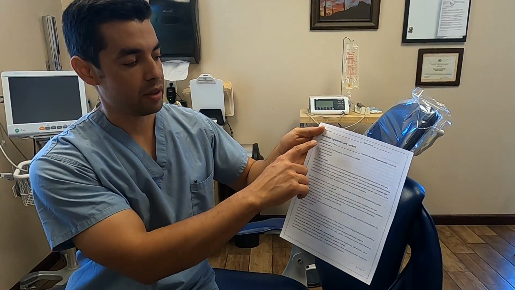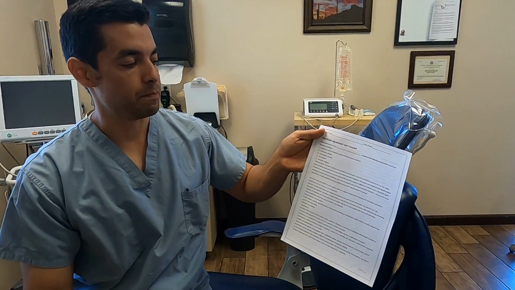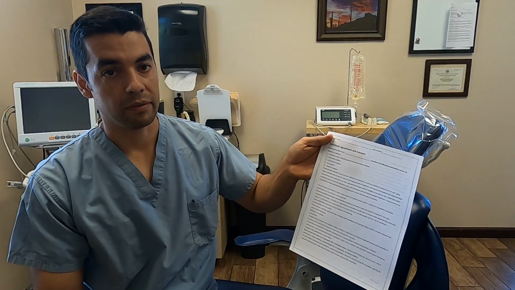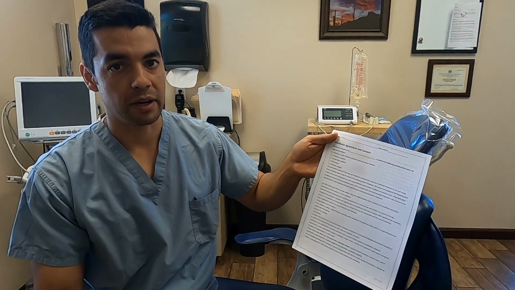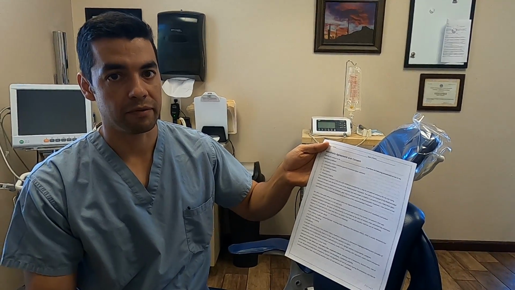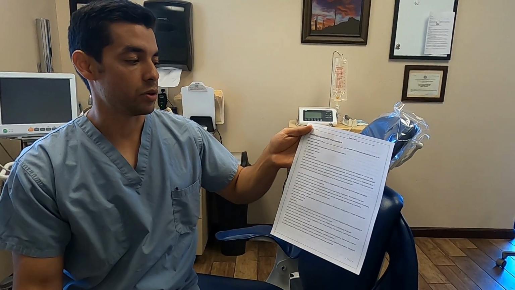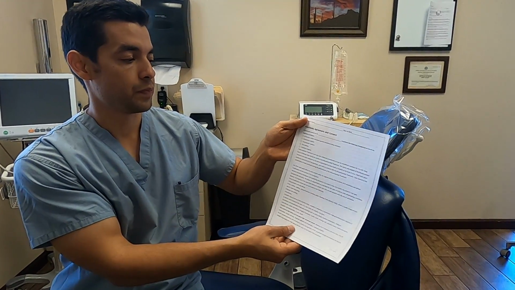I usually will check the first two. That allows us to use nitrous oxide if we need it. For instance, in setting up an IV, some patients prefer to have nitrous while they're getting an IV started. So I will check the first two.